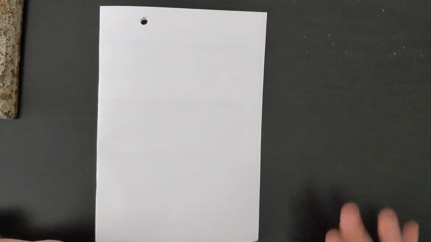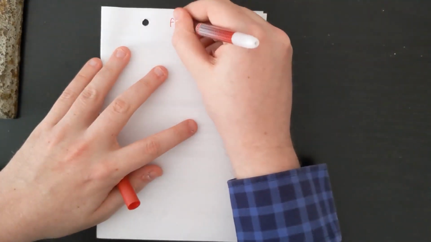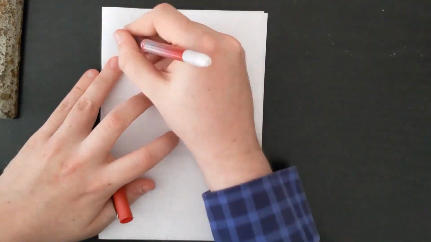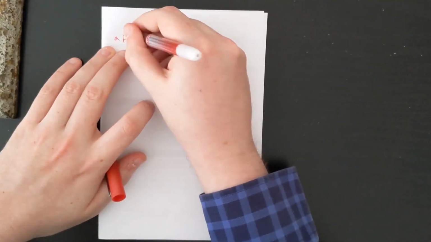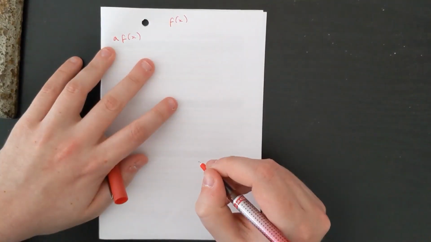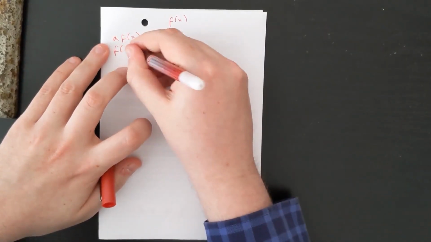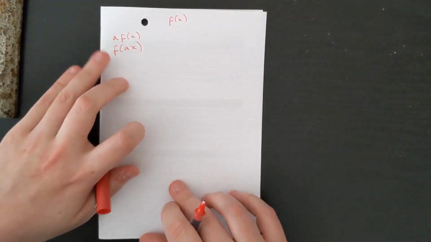So, very briefly before I look at some specific questions, there are really 6 forms of graphical transformation that you need to consider. If we start with some function f of x, then I can do a number of things to that function. I can multiply the whole function by a factor a. I can multiply the x values in that function by a factor a.